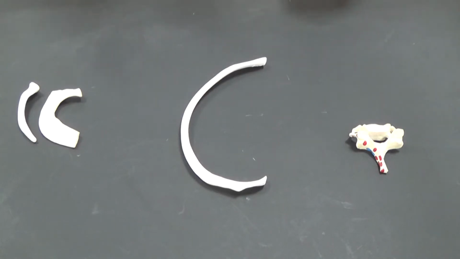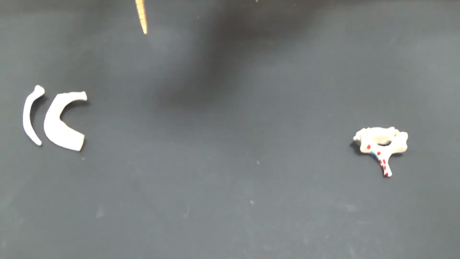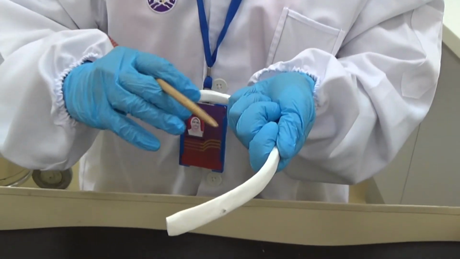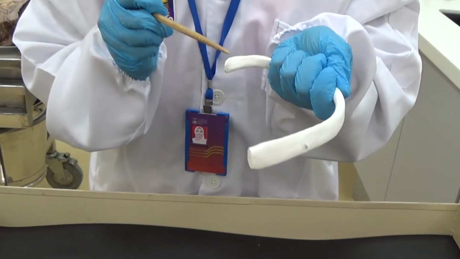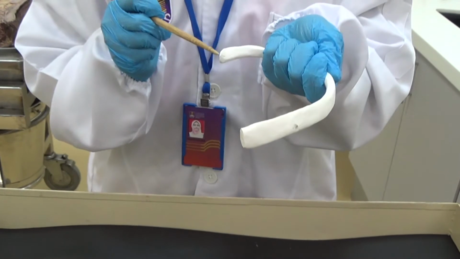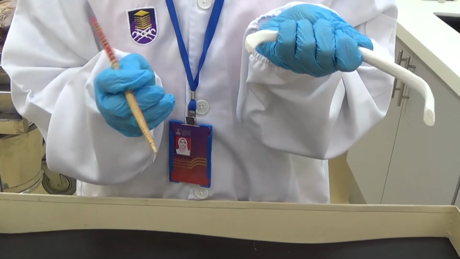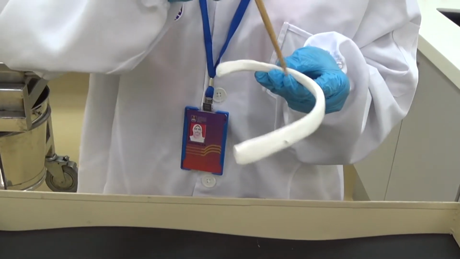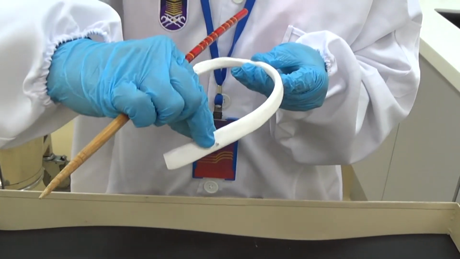Now let's look at the typical rib. So this would be your typical rib. This would be the posterior part, and this would be the anterior part. Here, this part is what we call the head of the rib. For the typical rib, they will have 2 facets, superior and inferior facets. And this would be the shaft of the rib, which flattens and curves anteriorly.